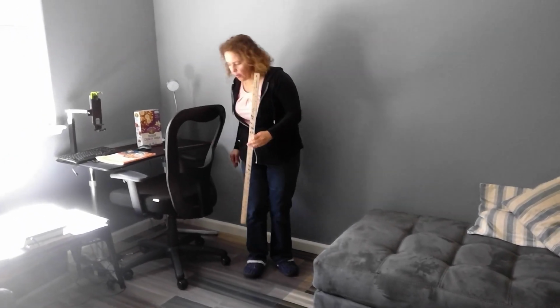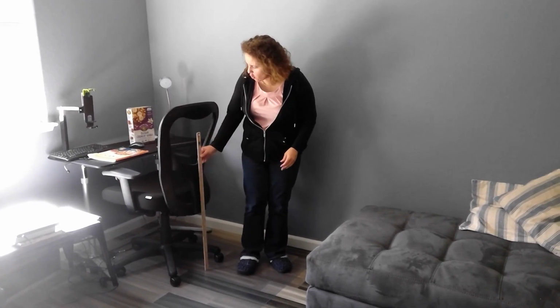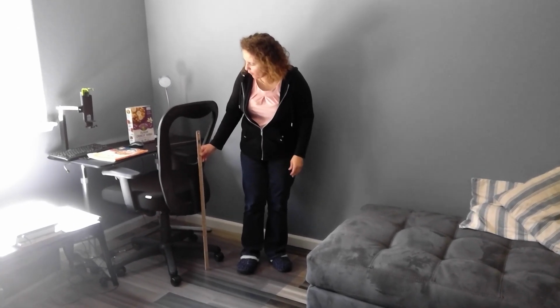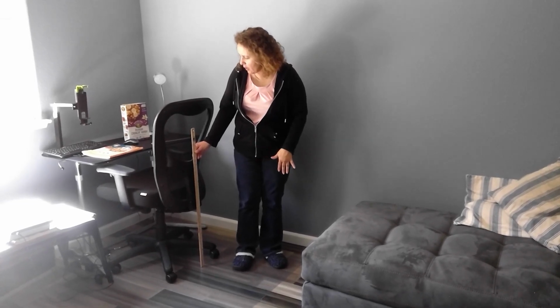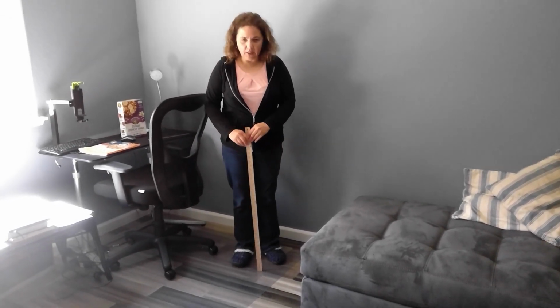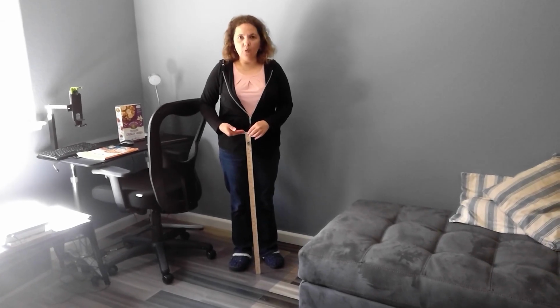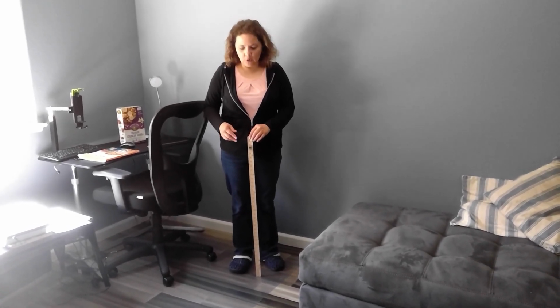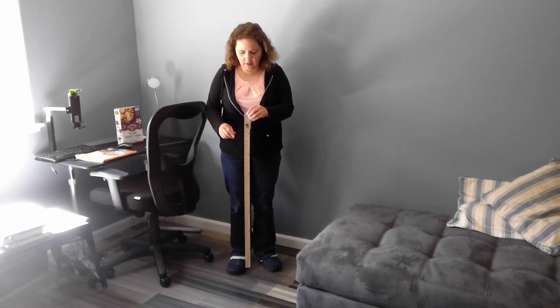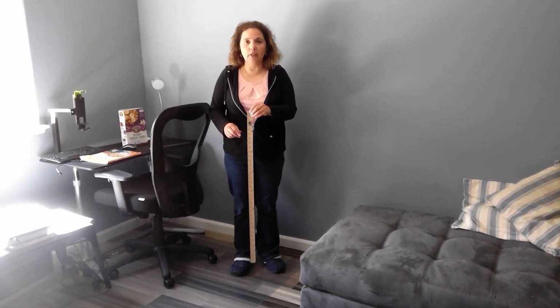And notice if I put it up against the chair here, the chair is more than a yard, but it just depends on your positioning of it. If I put it against me, you see it's around my waist. So it just depends on how tall you are. But you can see that is 36 inches or a yard.